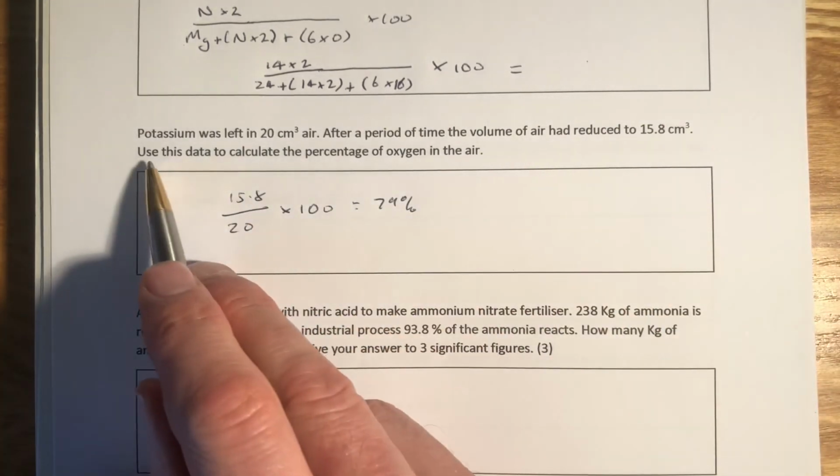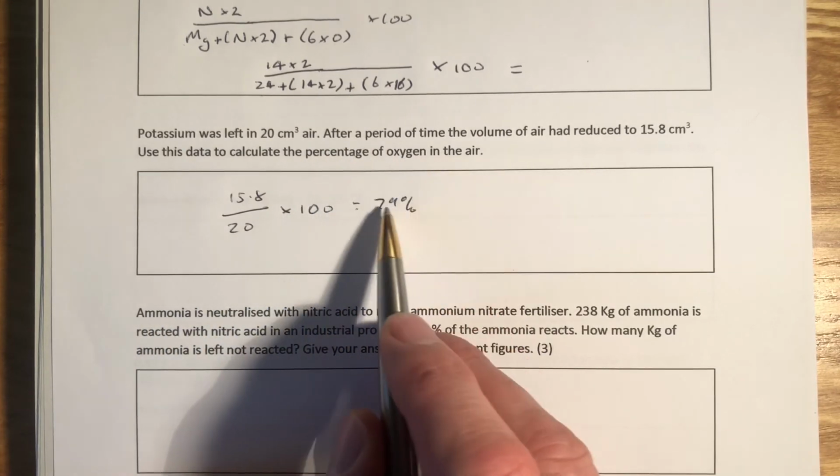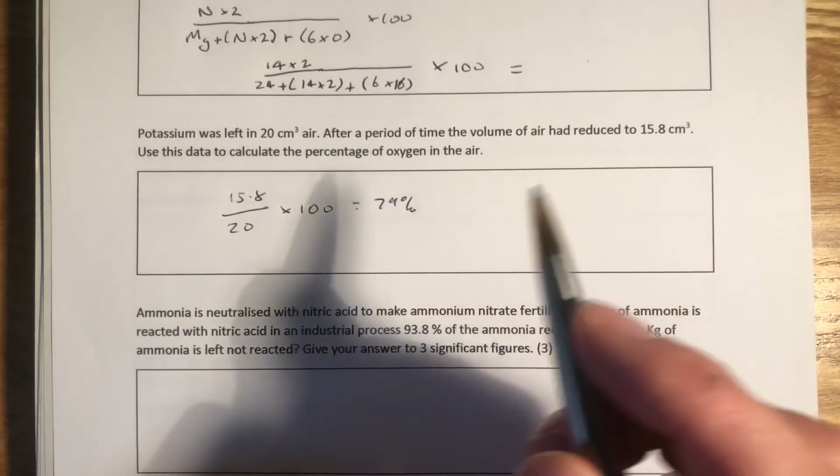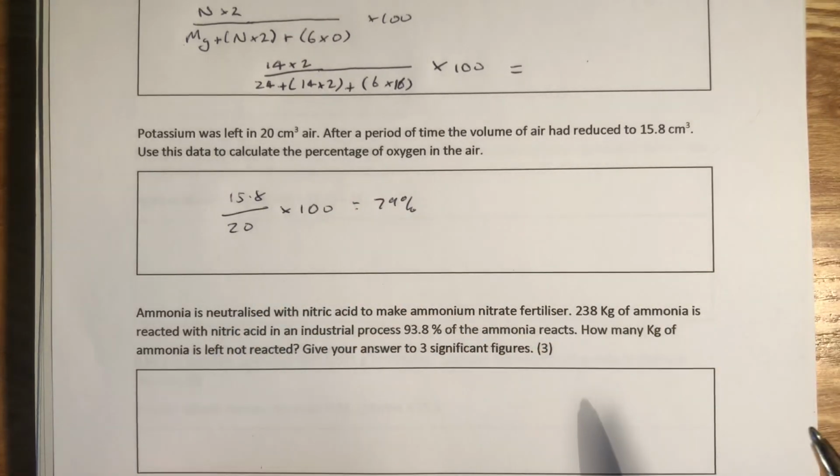That's not what this question asks for, though. This question asks us to calculate the percentage of oxygen. That's the reactive part of air. So we need to work out the difference between 79% and 100, and that will be the percentage of oxygen. I'll let you finish that one off.